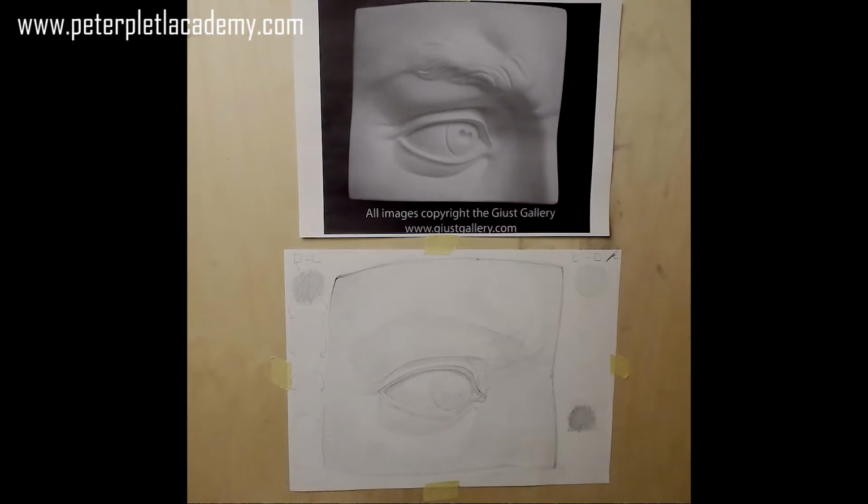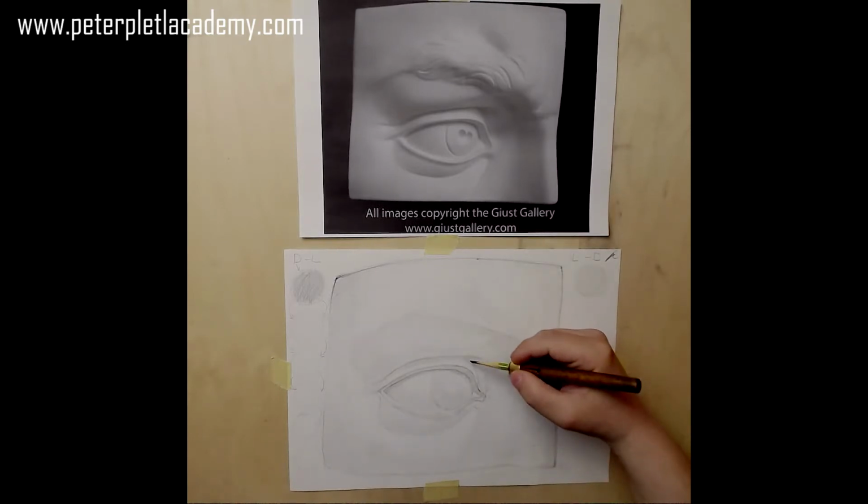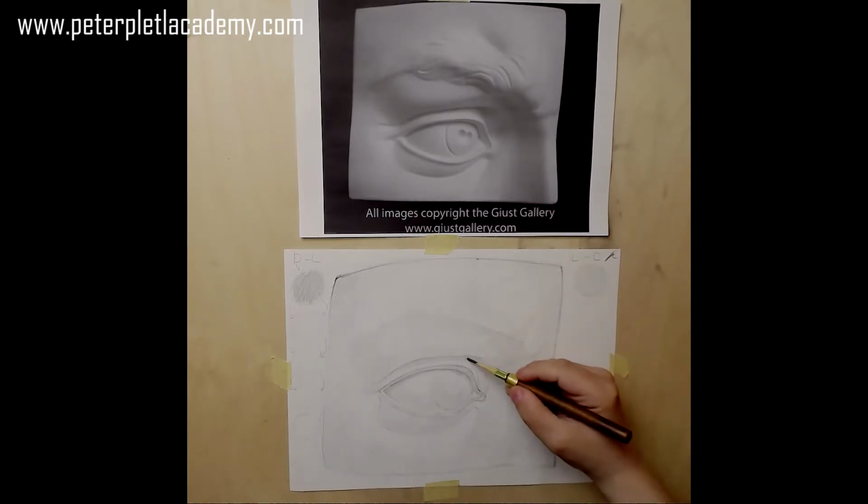And now we will start to develop, and as I said before, I will start with the darkest part, and the darkest part, it seems to me that it's here and beneath the eyelid and here. So I will start to work on this a little bit more defined. Alright, I'm using my pencil a little bit more precisely.